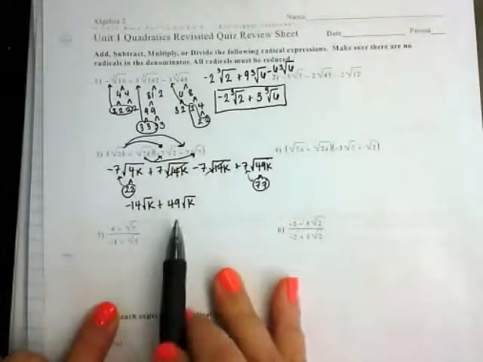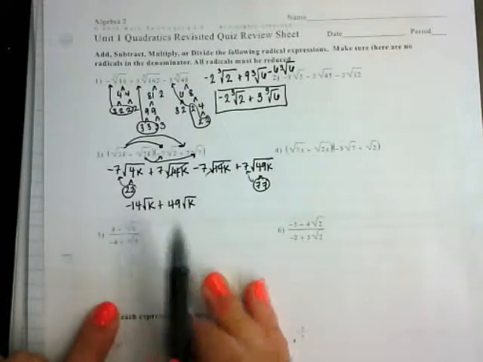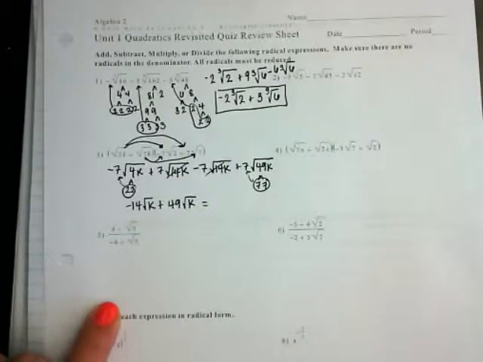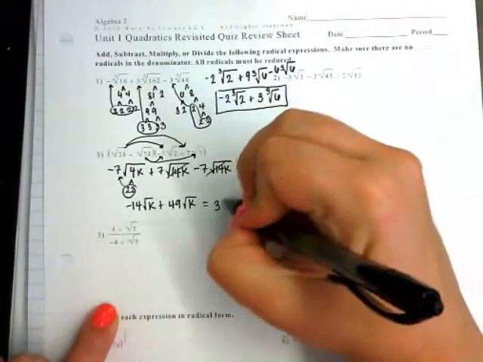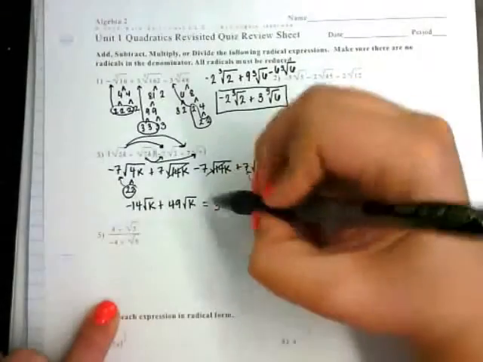So now all I have to do is 49 and negative 14. Now that the radicands are the same, I now have like terms. So 49 minus 14 is 35. So I have 35 square root of k. Final answer.